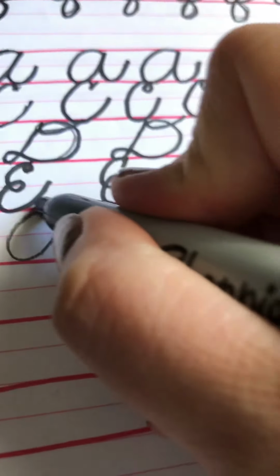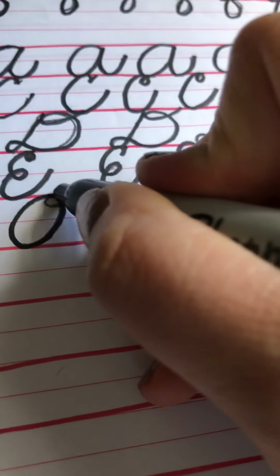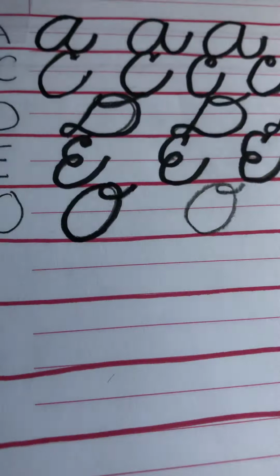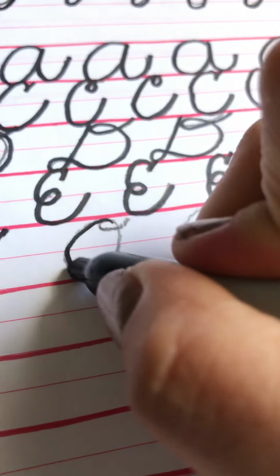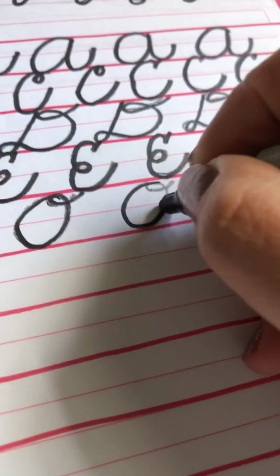And then another fun one is capital O, and it starts at the top. You can make a normal one and then add a fancy little tail up top. A fun little curly Q. So that one, you can just make lots of circles on this.